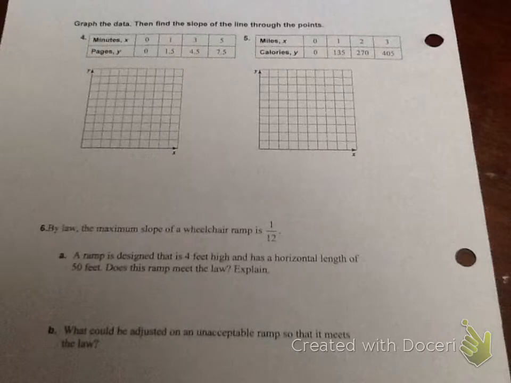On the back page, we have some word problems, and they just ask us to graph the data and then find the slope. So I'm looking at my x values, and they all can fit on the x-axis if I count by 1s.